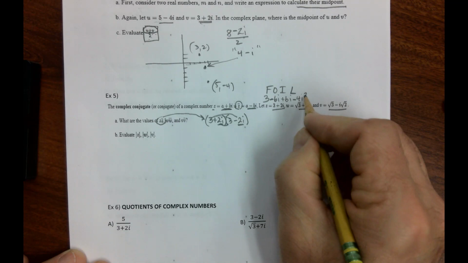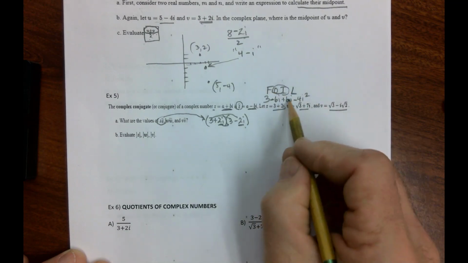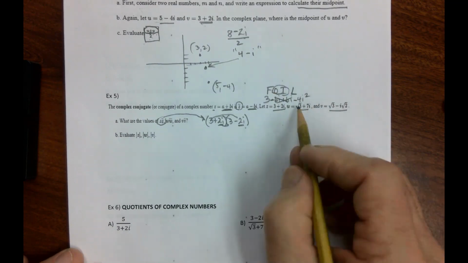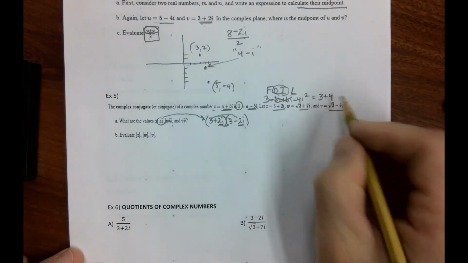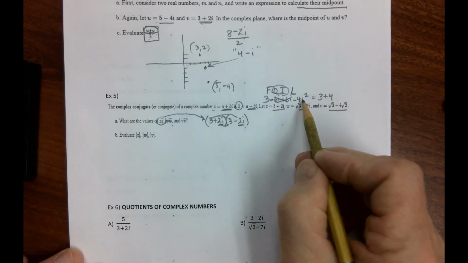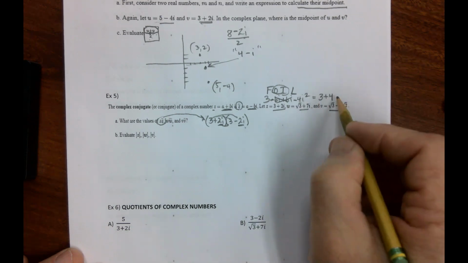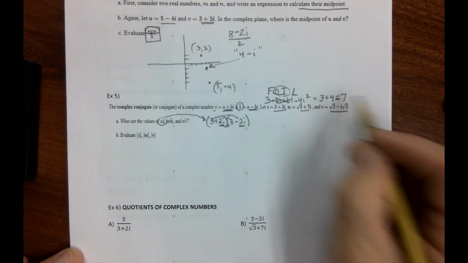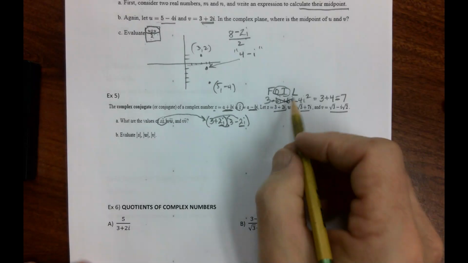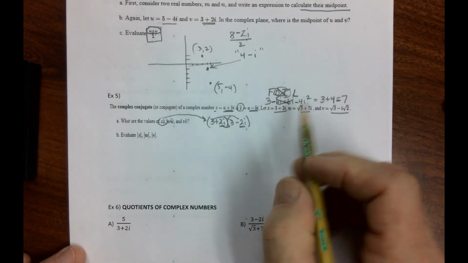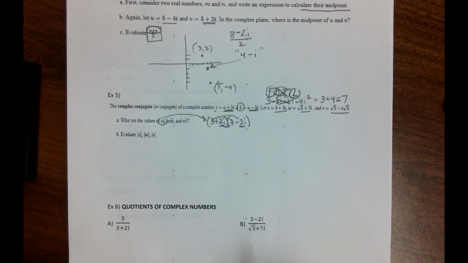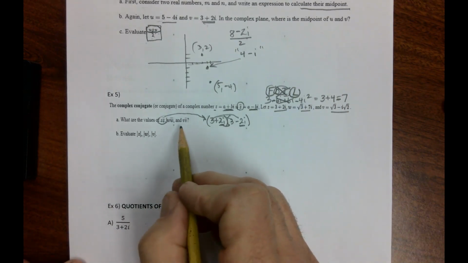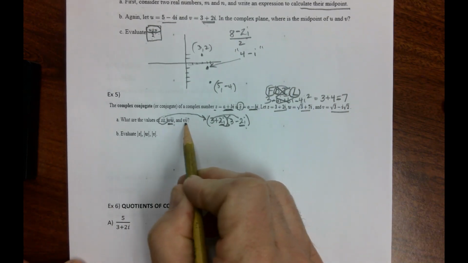I want to focus on the outside and the inside. They cancel. And what is 9 minus 4i squared? Well, that's 9 plus 4, because i squared is negative 1. Negative 1 times negative 4 is 4. So this would be 13. So what I'm saying is you don't have to do the outside and the inside. You can just do the F part and the L part when you're multiplying conjugates. Save yourself some time. Now I'm not going to do both of these just to save a little time.